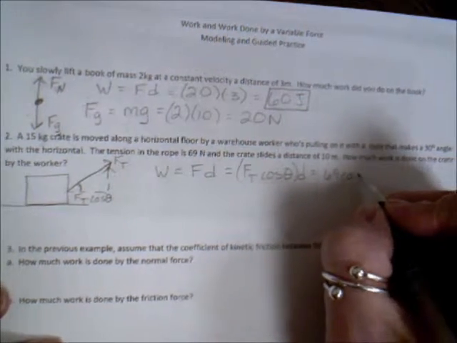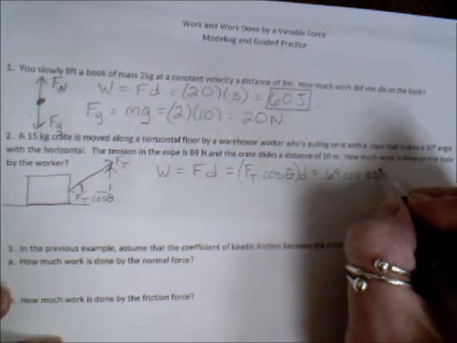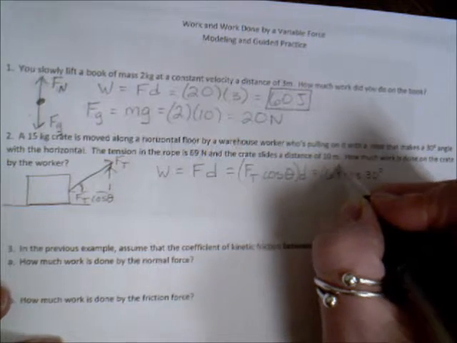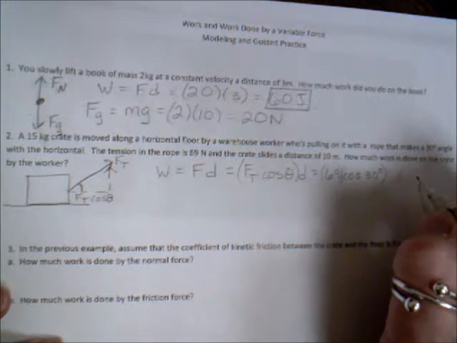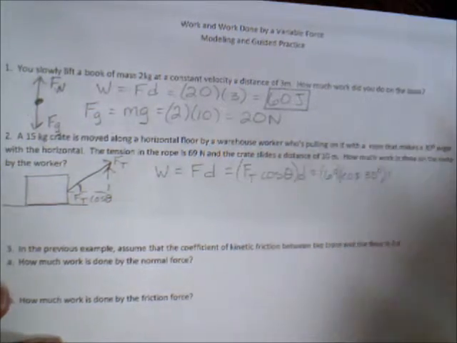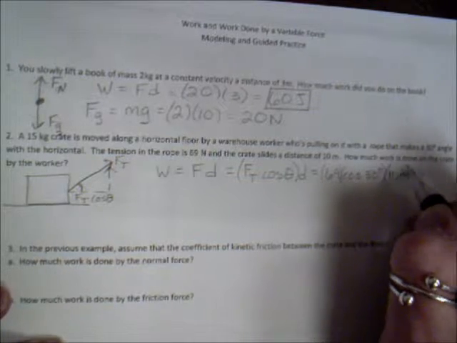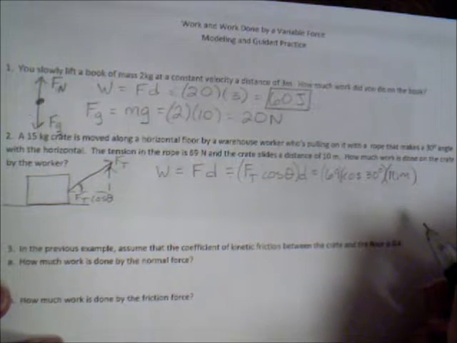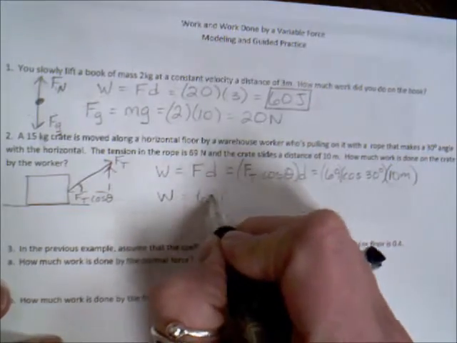It makes an angle of 30 degrees. And our displacement is 10 meters. So you plug that into the calculator and you get that work is equal to 600 joules.